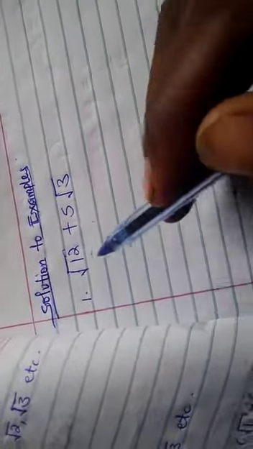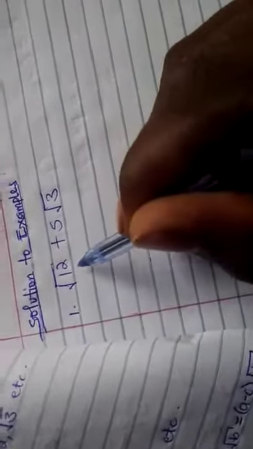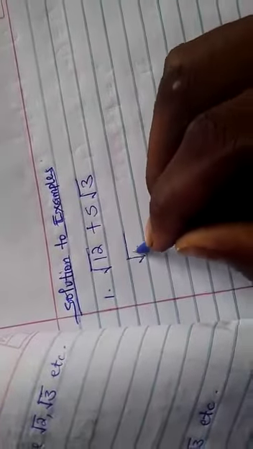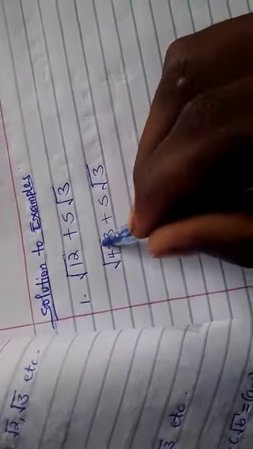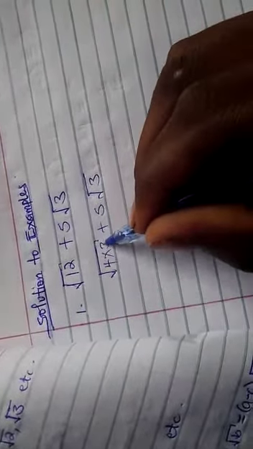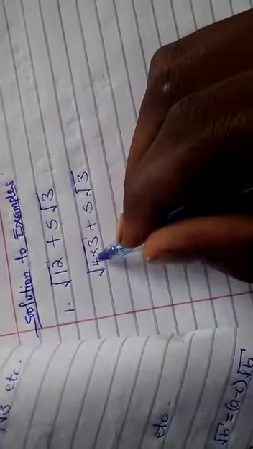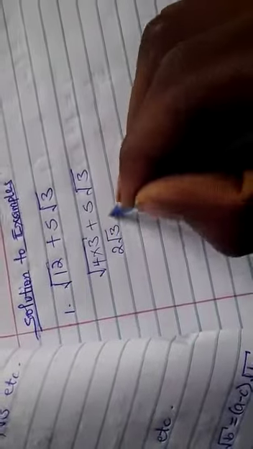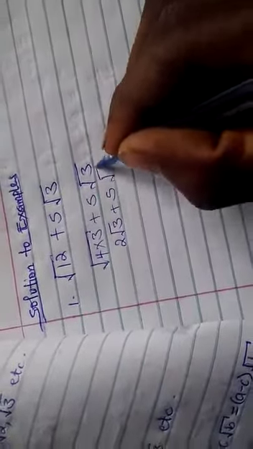Root 12, you get two numbers, one having a root, the other missing a root, but when you multiply them, you get 12. That's root of 4 times 3, plus 5 root 3. Here, 4 has a root, 3 doesn't have. 4, its root is 2. Therefore, it becomes 2 root 3 plus 5 root 3.